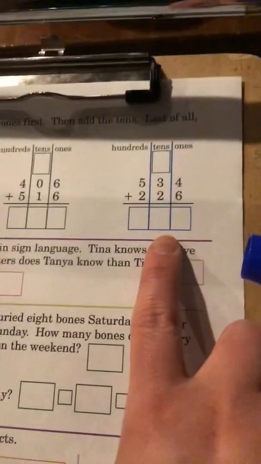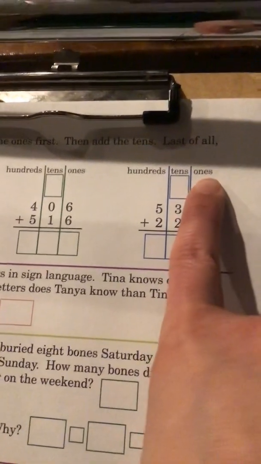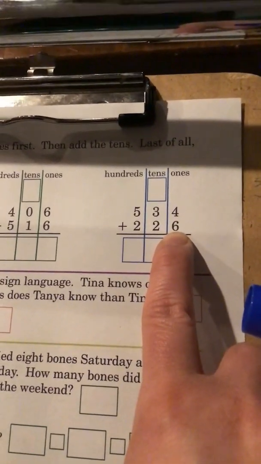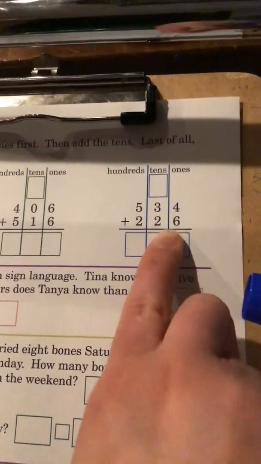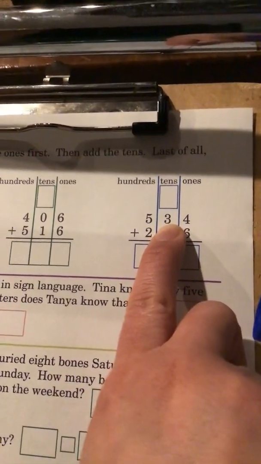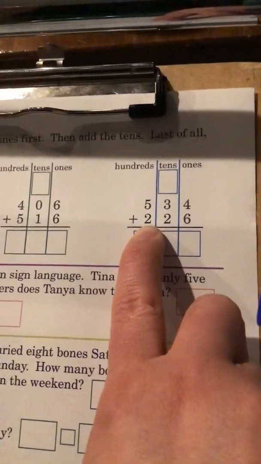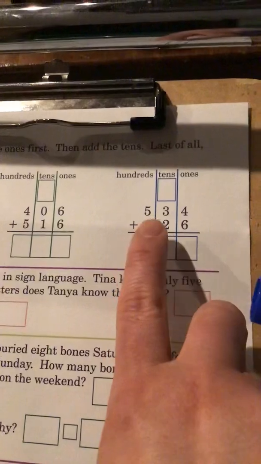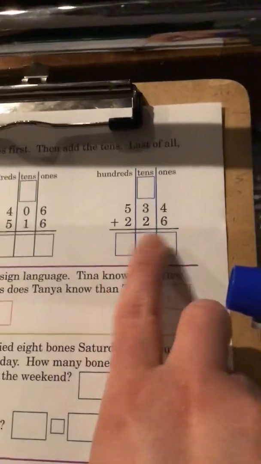All right, let's do this one. You answer, even though I can't hear you, you answer and do it with me, please. Here we go. Ones column first. 4 plus 6 is 10. Put down your 0, carry your 1. 1 plus 3 is 4, plus 2, 6. 5 plus 2 is 7. So 760.